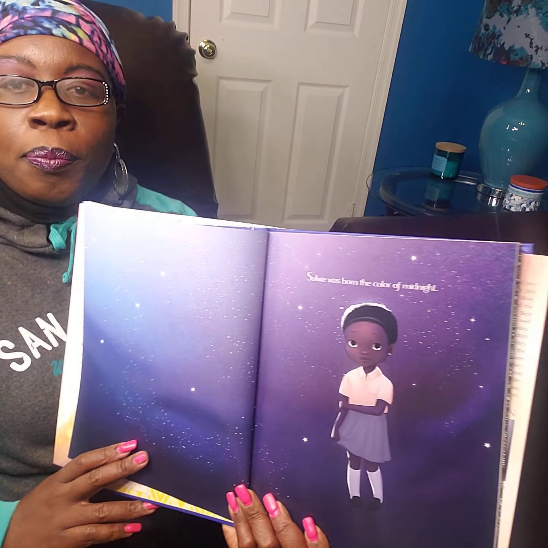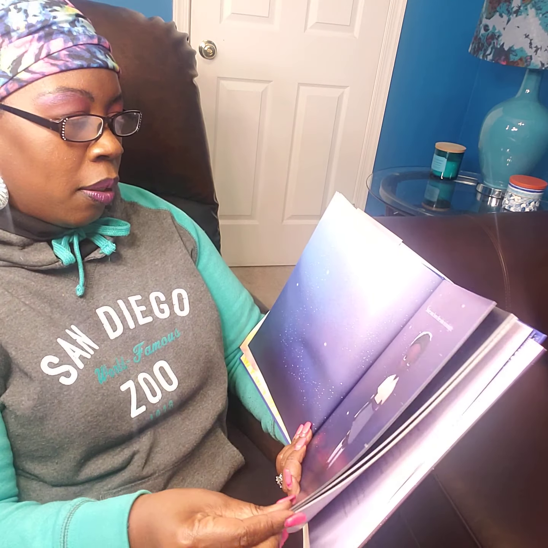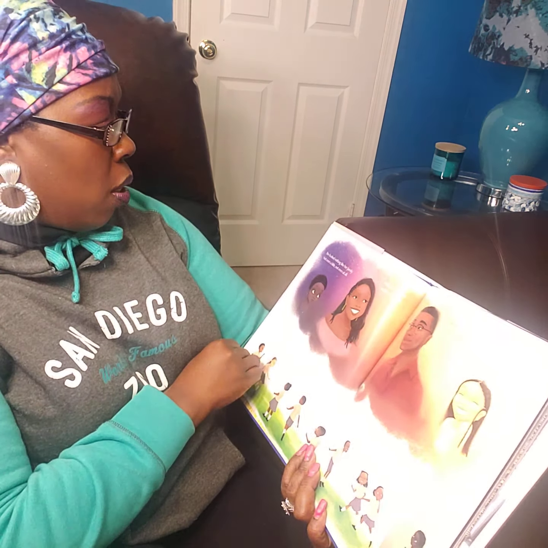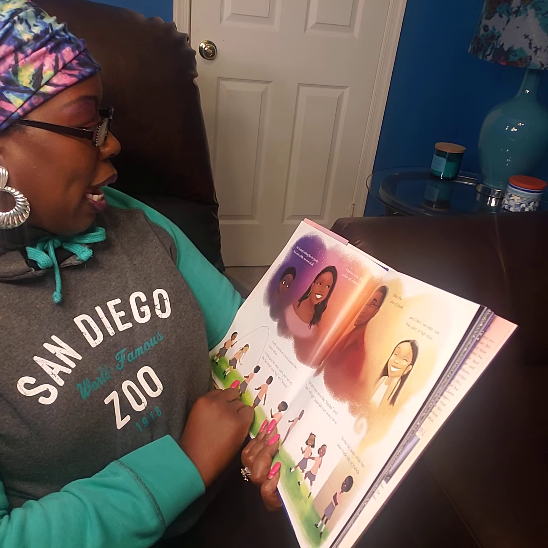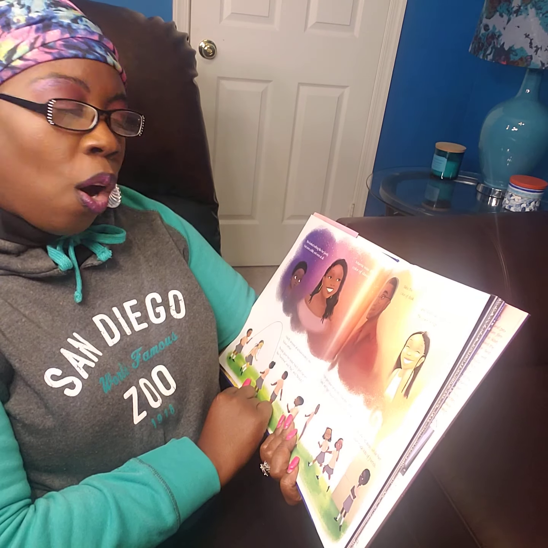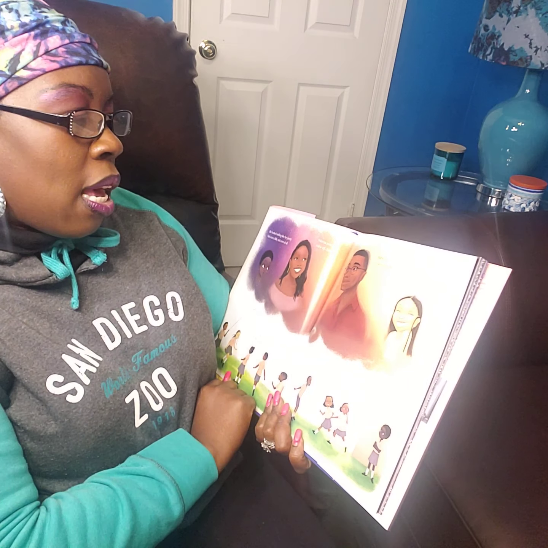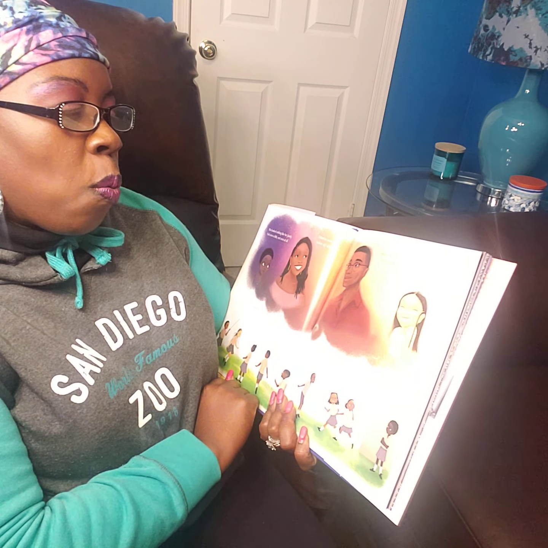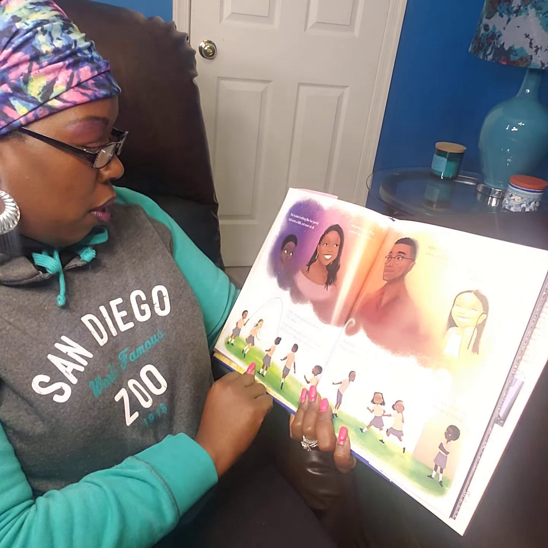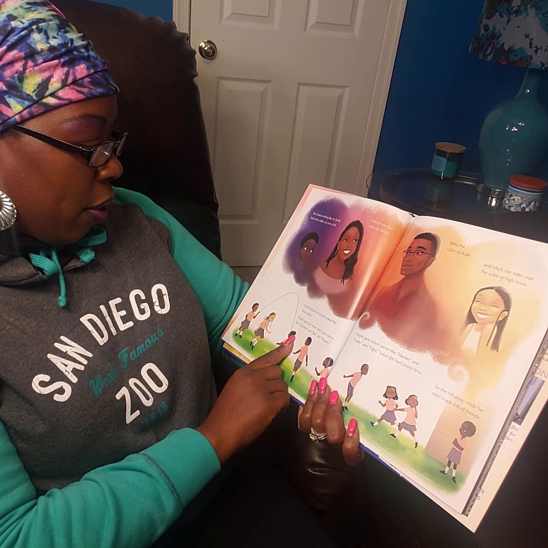Sulwe was born the color of midnight. She looked nothing like her family, not even a little, not even at all. Mama was the color of dawn, Baba the color of dusk, and Mish, her sister, was the color of high noon. Hardly anyone at school looked like Sulwe either.